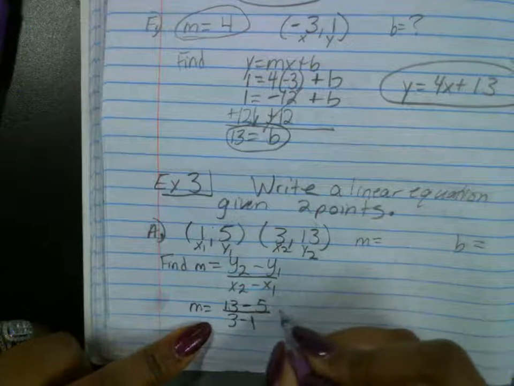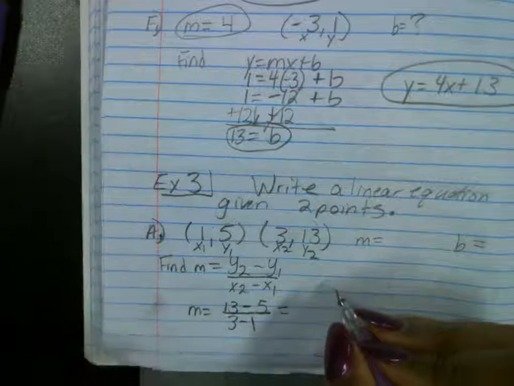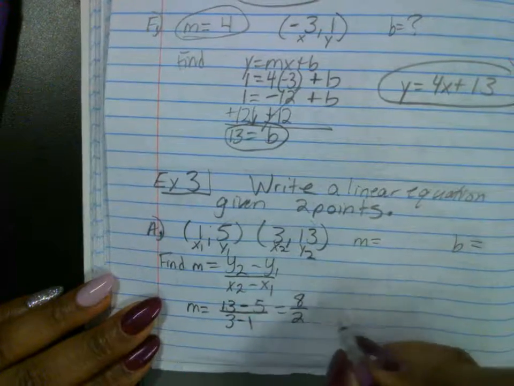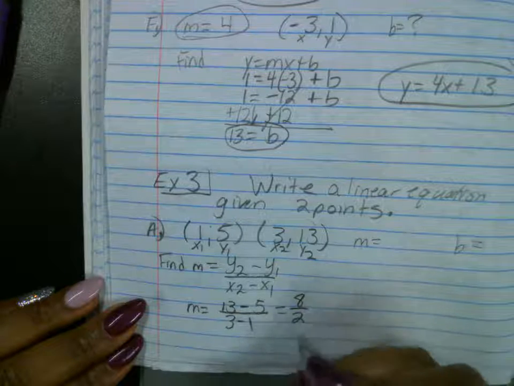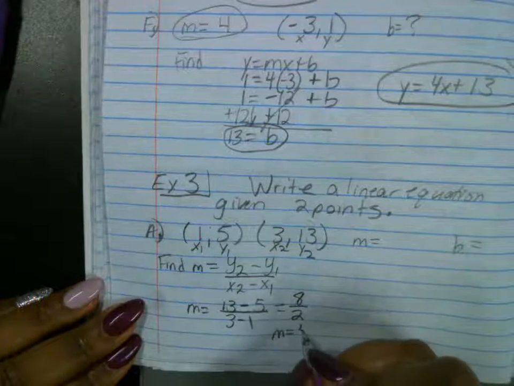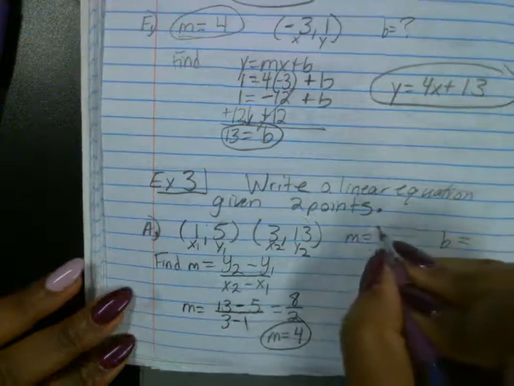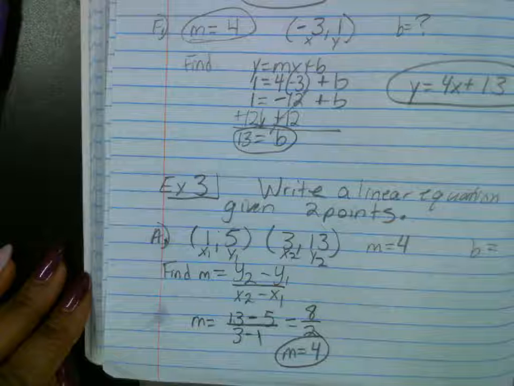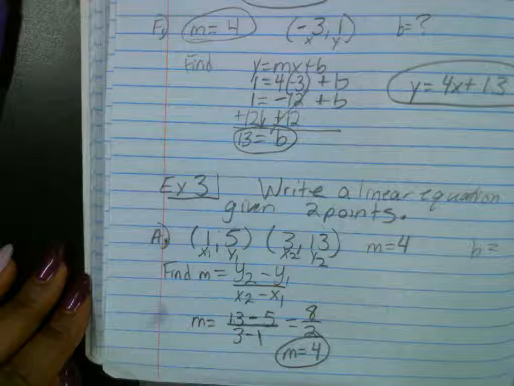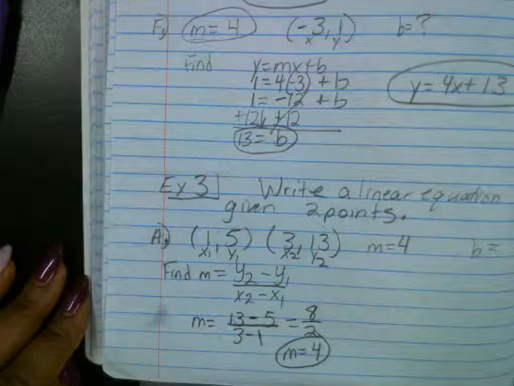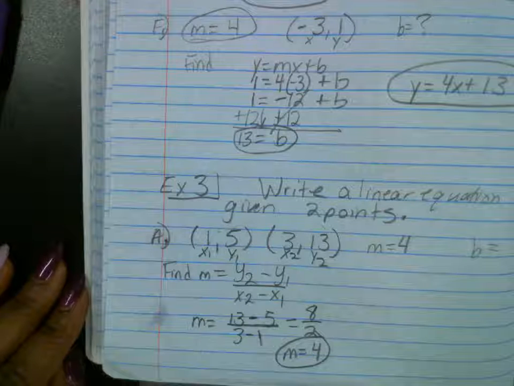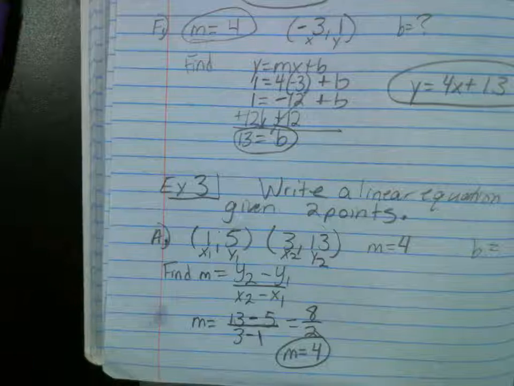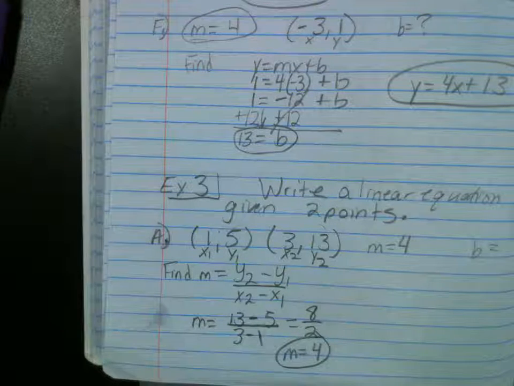All right, so now, what do we get on the top? What's 13 minus 5? 8. Very good. And on the bottom? 2. So what does that equal? 4. So M is equal to 4. We just found M. Any questions about that? All right, please write that down. We found M, so now we have to find B, the same way we did in the previous problems.